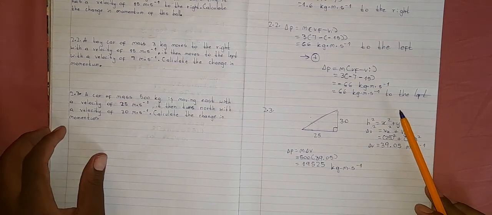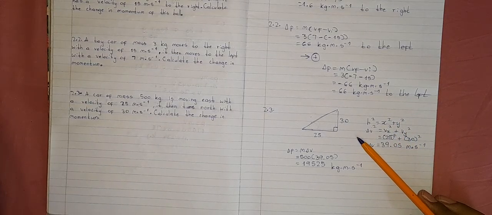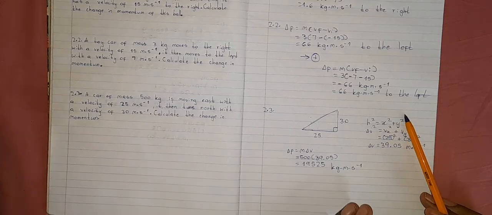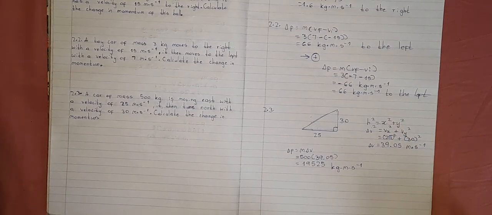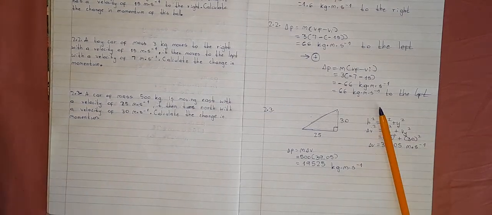I will see you in the next videos where we will talk about Newton's law in terms of momentum, and then from there we will be doing the vector diagrams. I will see you in the next videos. Cheers.